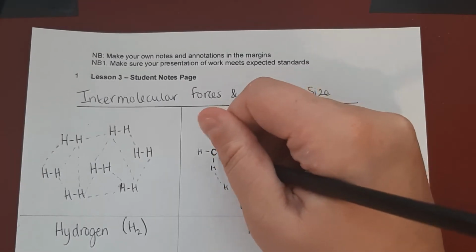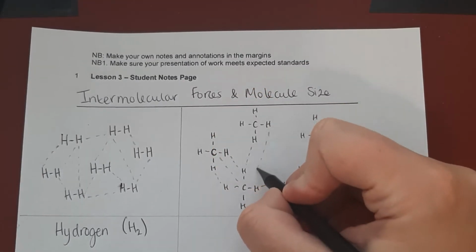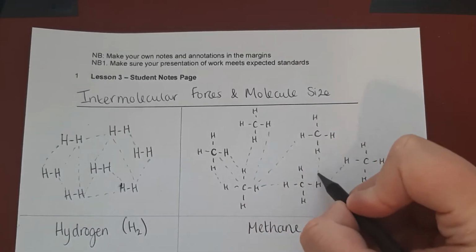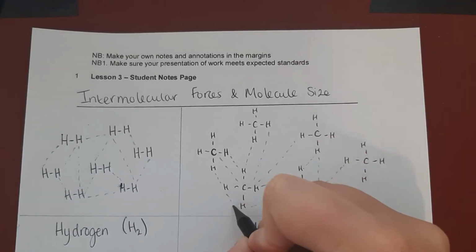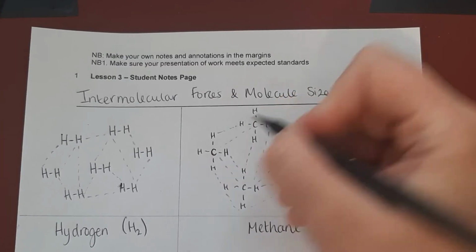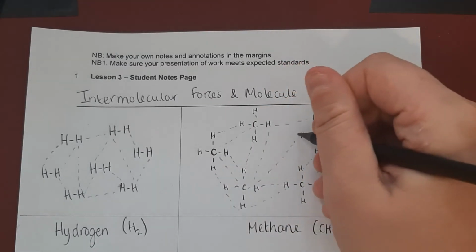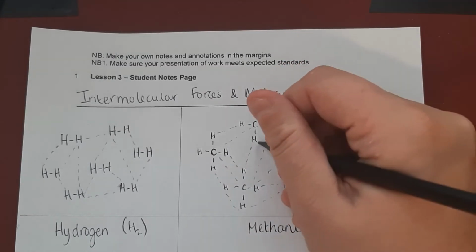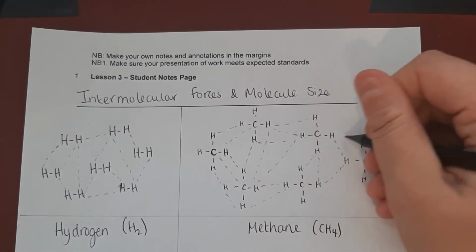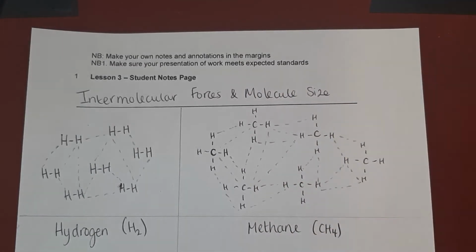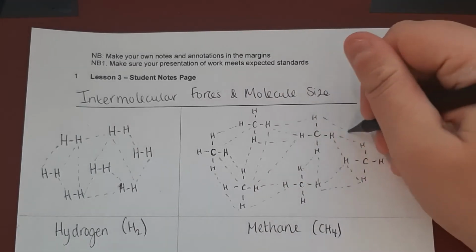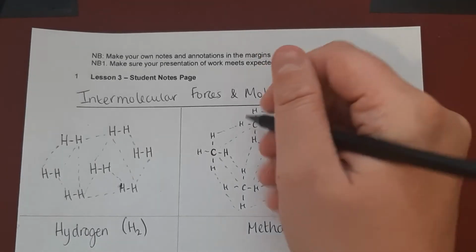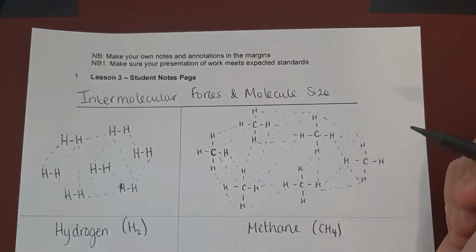And straight away, you'll notice there are a lot more atoms for you to bond together. There's a lot more places these bonds can join up. There's just generally a lot more options. You'll quickly see that there's going to be a lot more in the way of intermolecular forces here.